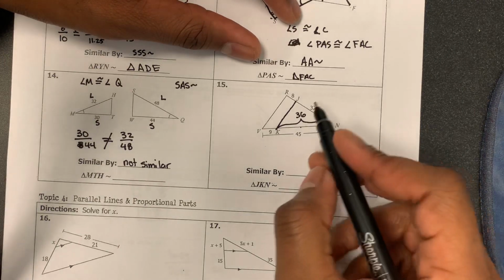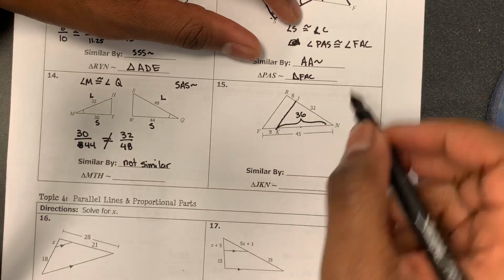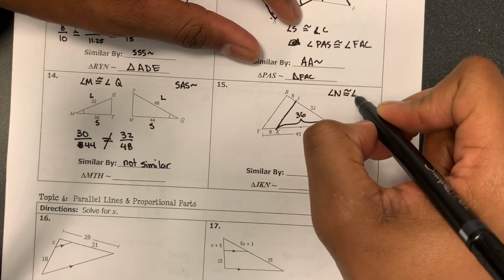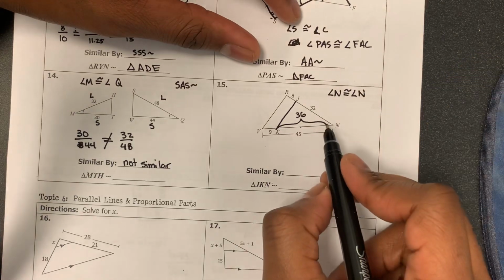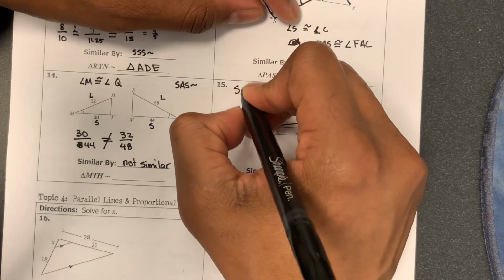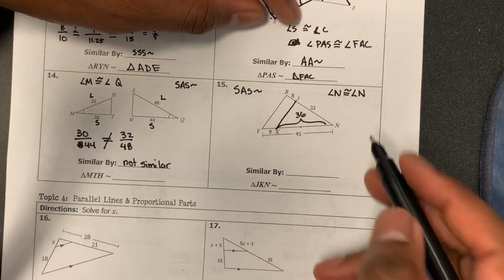So both triangle JNK and triangle RNV, we have angle N is congruent to angle N because it's in both triangles. So that takes care of the angle part of side, angle, side. So now we need to check if the ratios of corresponding sides are equal.